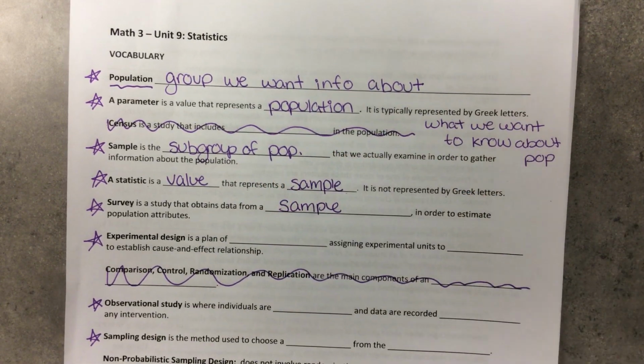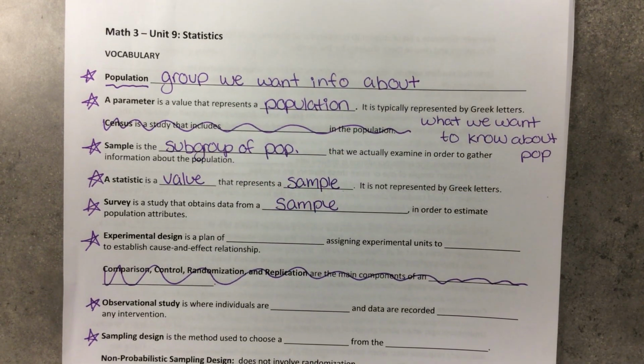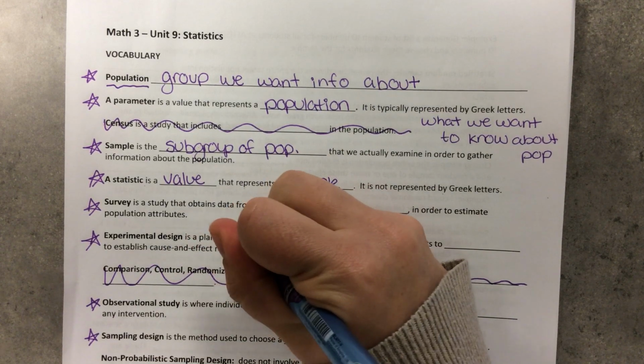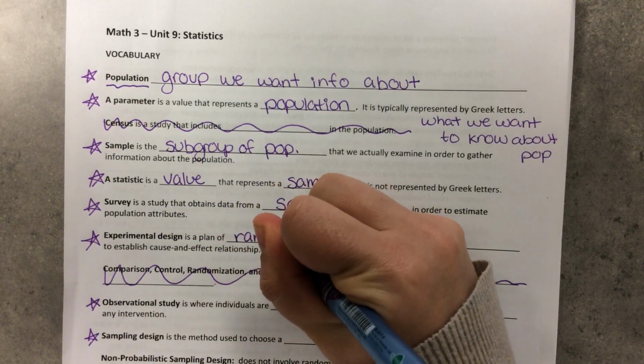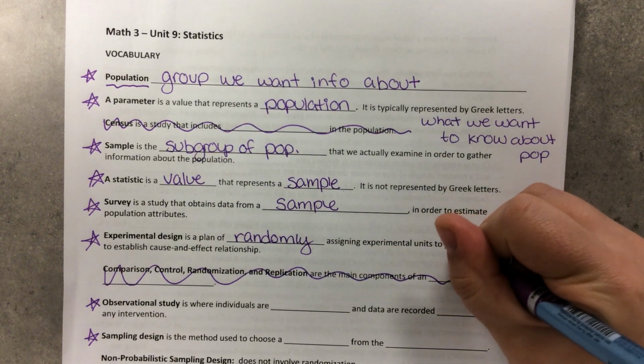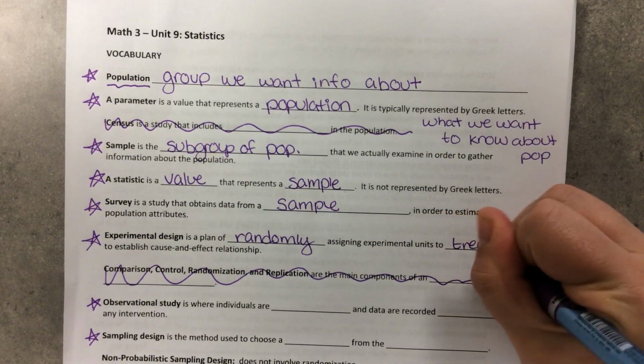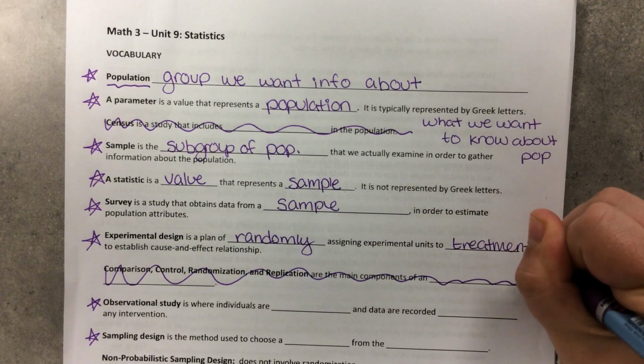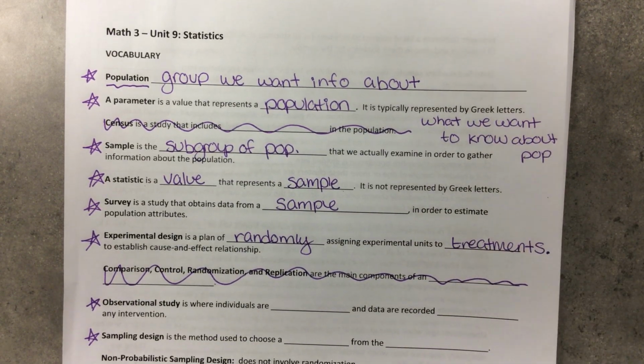A survey is a study that obtains data from a sample in order to estimate population attributes. That's what we just talked about. So experimental design is just another vocabulary term. We're kind of switching gears, but an experiment is a plan of randomly assigning experimental units to treatments to establish a cause and effect relationship.